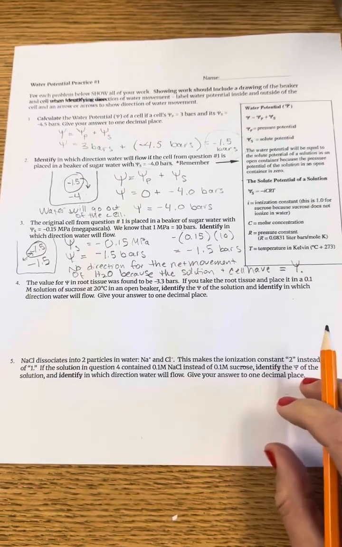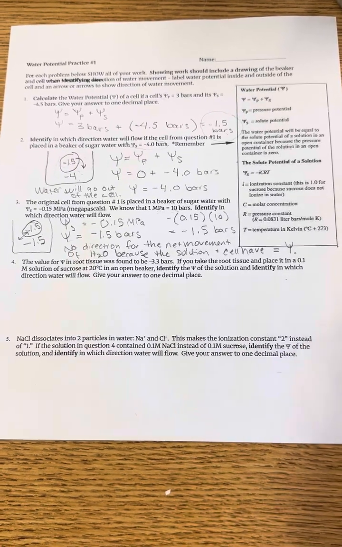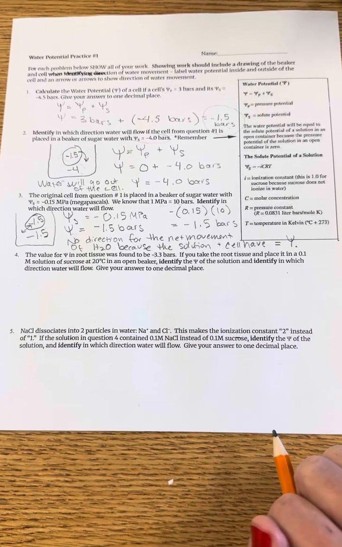All right, so these first 3, not so bad. Hopefully you guys understood that. I'm going to do the next ones in another video.